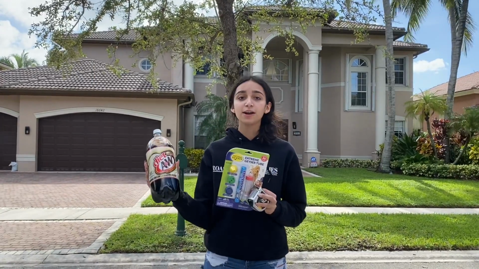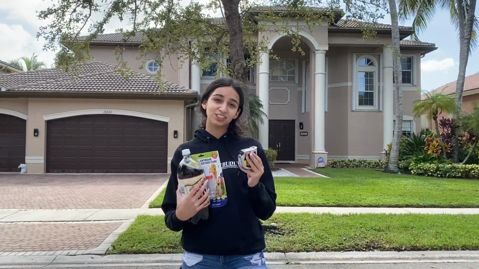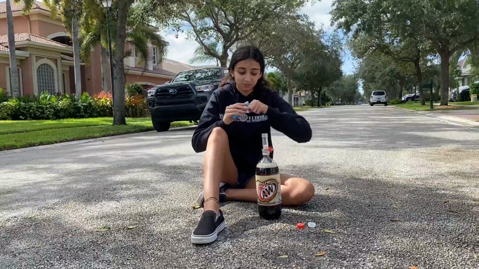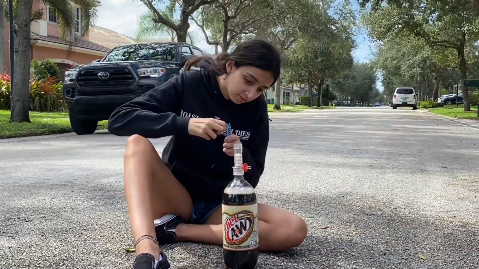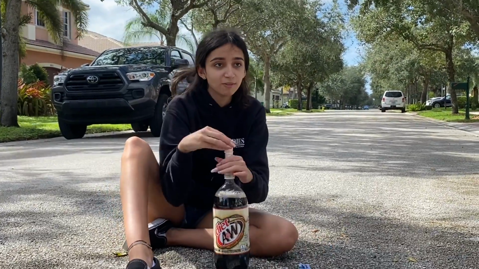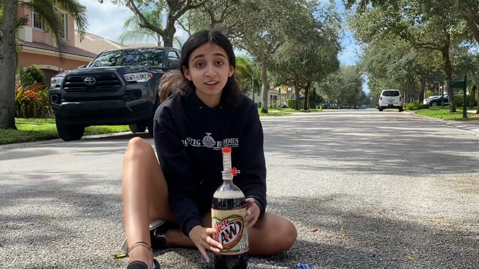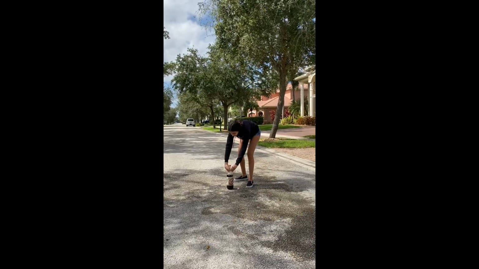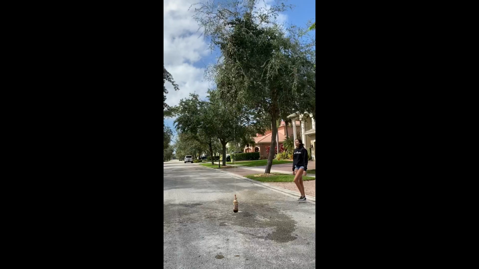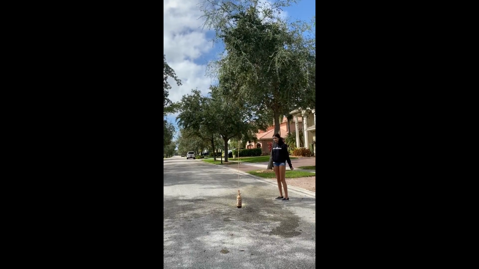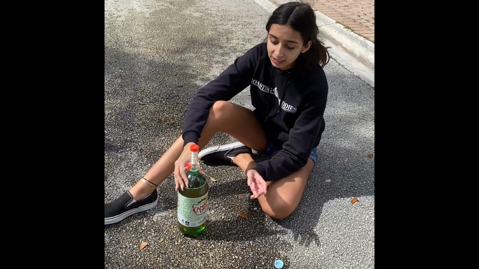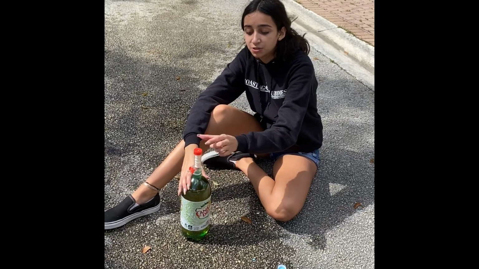For my experiment, I have a diet root beer, a funnel, a pack of Mentos, and a tape measure. So now I'm going to be using my diet root beer and putting 7 Mentos with my funnel. Now we're going to explode it. So now I did the same thing with this Diet Canada Dry. We put 7 Mentos in the funnel.